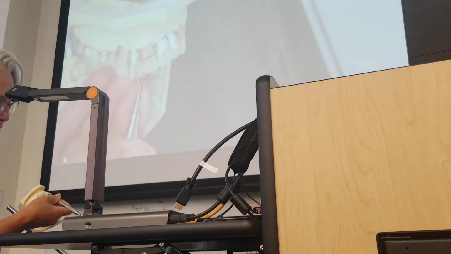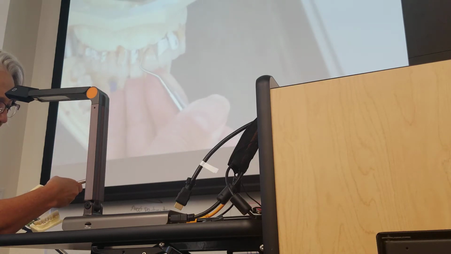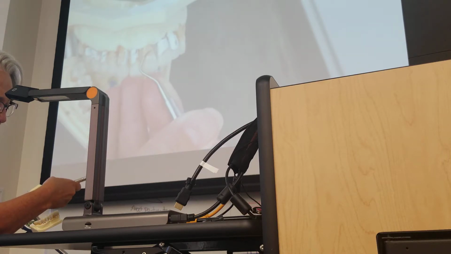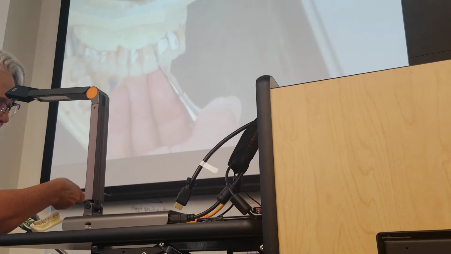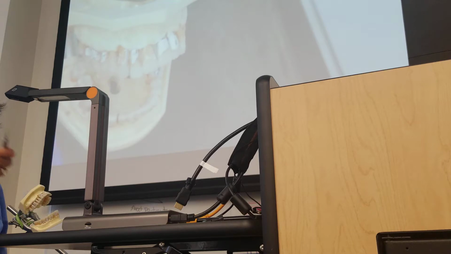So I'm going to insert it as close to 0 as I can get it. I'm going to open it up to the correct angulation. You're starting at the midline? I'm going to start just on the other side of the midline, like we did with the Explorer.